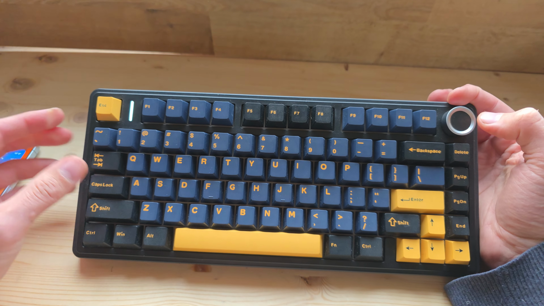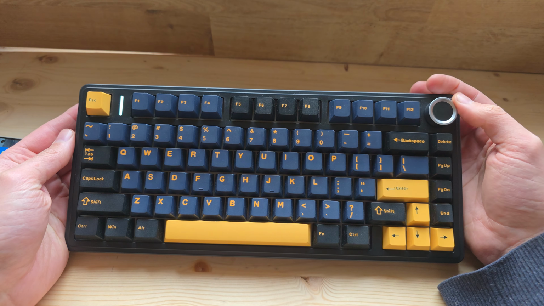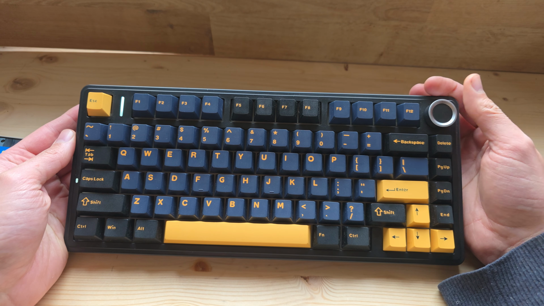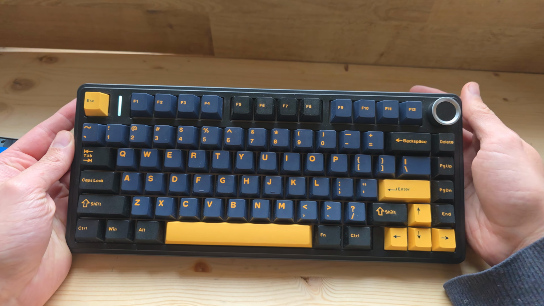So green, that means it switched to the light intensity, changing the color. So you see, I can adjust the color, basically intensity.